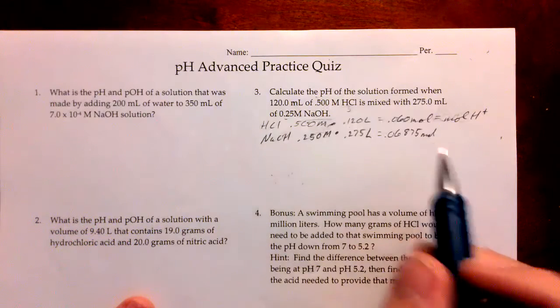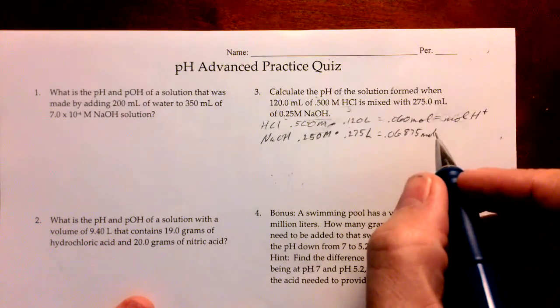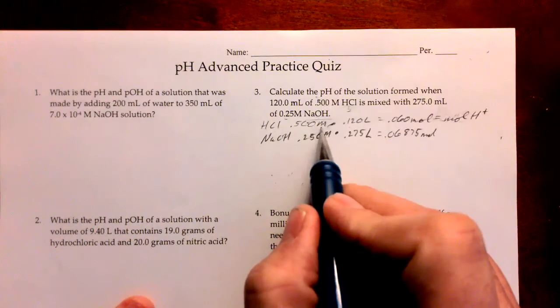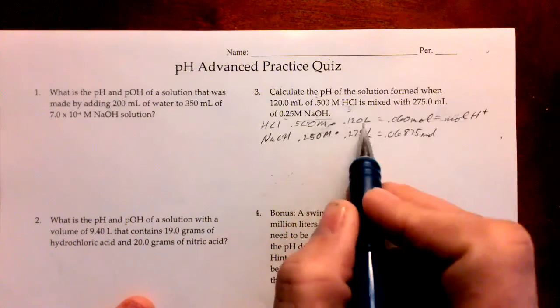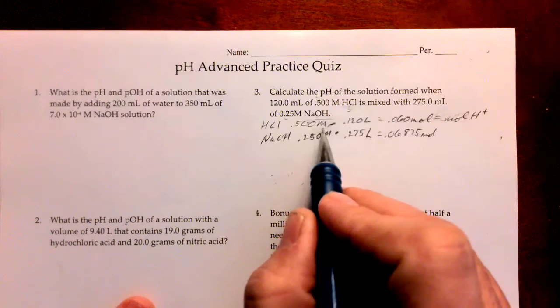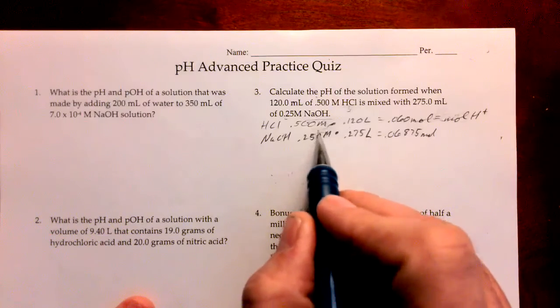So I've already started this one. Let's do it for real though. Molarity is moles per liter. Liters is on the bottom inside here. So when I multiply by liters, I get moles. The liters cancel out from the liters at the bottom inside here. So here's the molarity times the liters.